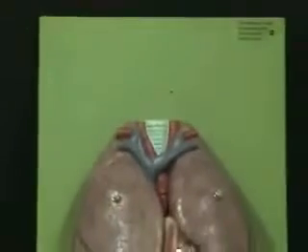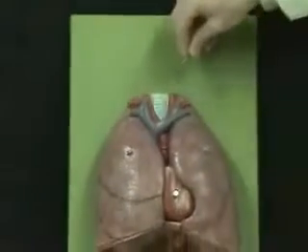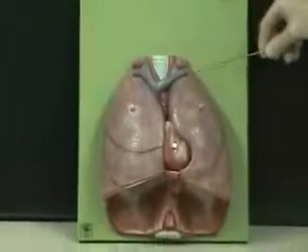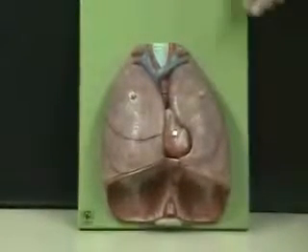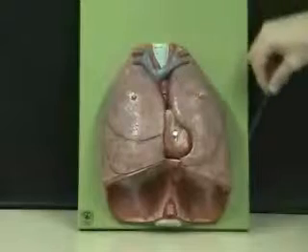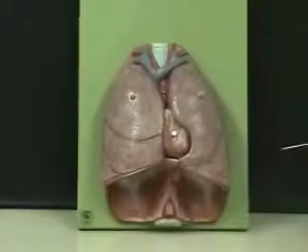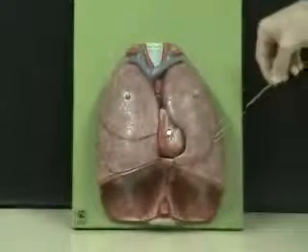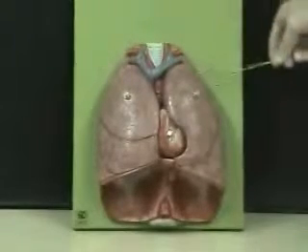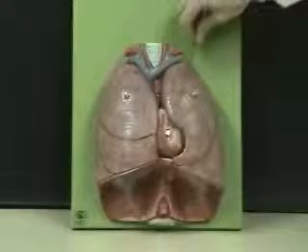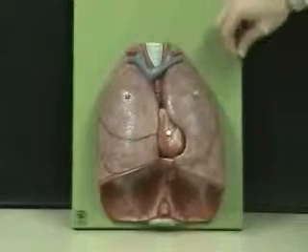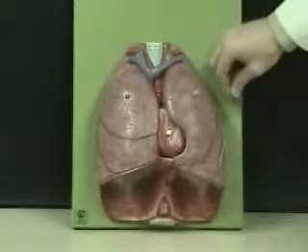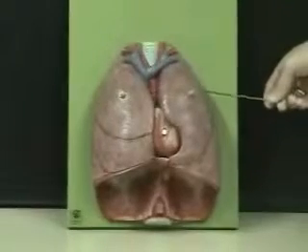So let's move on and talk about the features of the lungs. Right lung versus left lung. Let's do the left lung first. The left lung has a superior lobe and an inferior lobe, and those two lobes are divided by what we see on this model, a line here called the oblique fissure. So the superior lobe of the left lung is divided from the inferior lobe of the left lung by the oblique fissure.